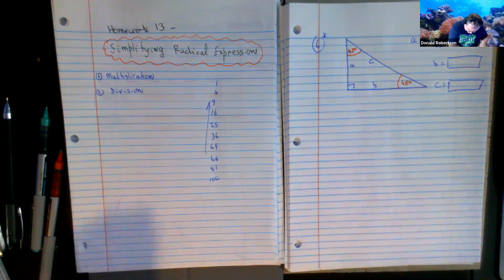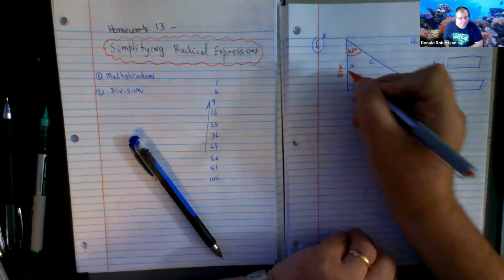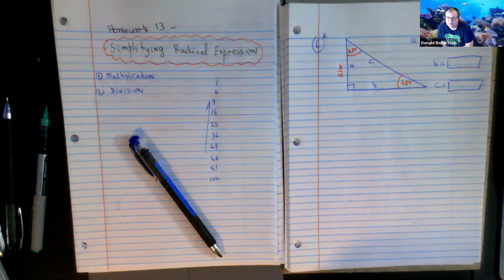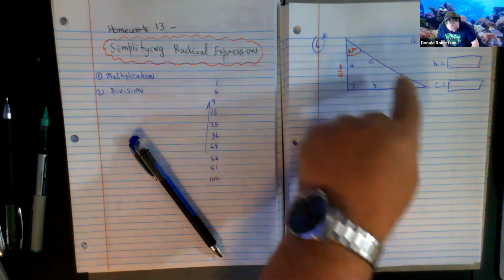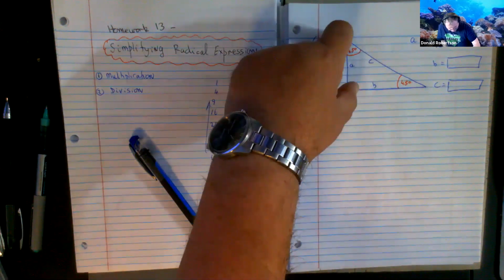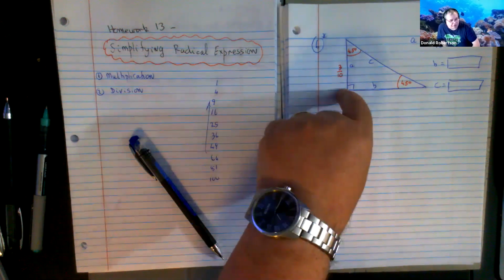They've only really told me that side, right? But I know what B is, and I don't need Pythagoras to figure it out. Because even if my picture doesn't look right, if this angle is the same size as that angle, does it make sense that this side should be just as long as that side?